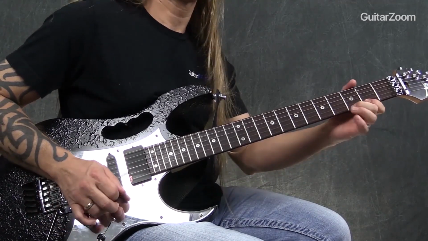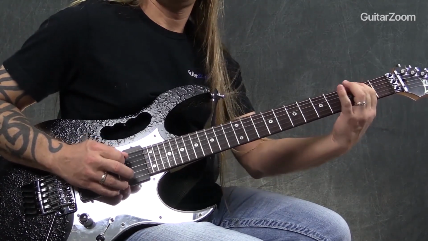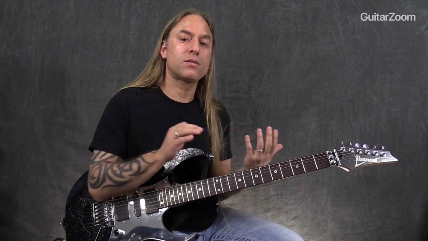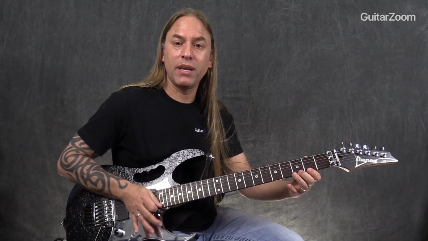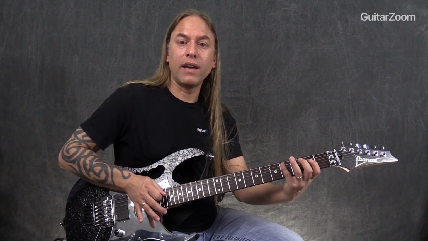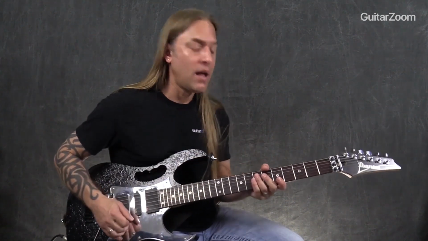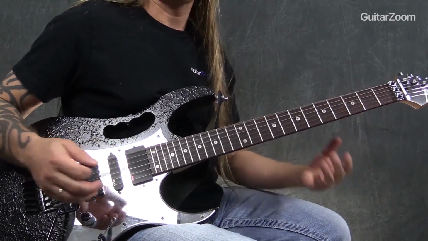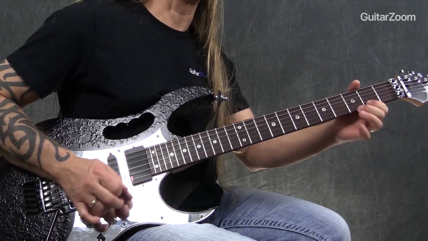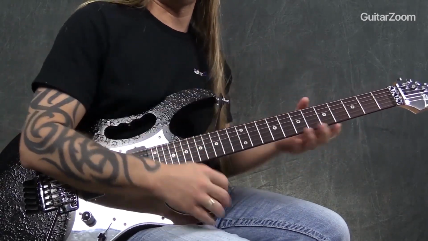That's all it is. Now, I will warn you, though, when you're doing this, what you need to really be aware of is keeping all those strings quiet. So when you're on this string, make sure you're deadening out everything up here. And as you keep moving up, make sure that this hand starts deadening out all the strings that are underneath your hand. Otherwise, you wind up with just a lot of noise. So try and be careful with that. Just kind of control them as you go.